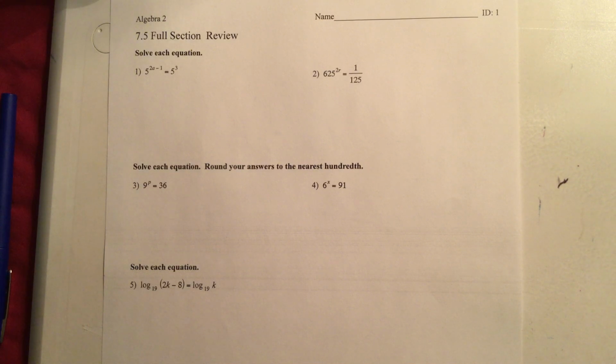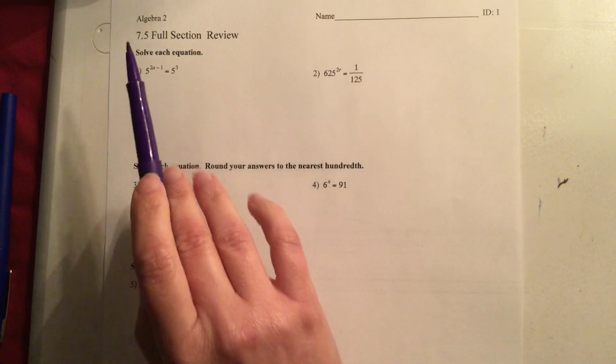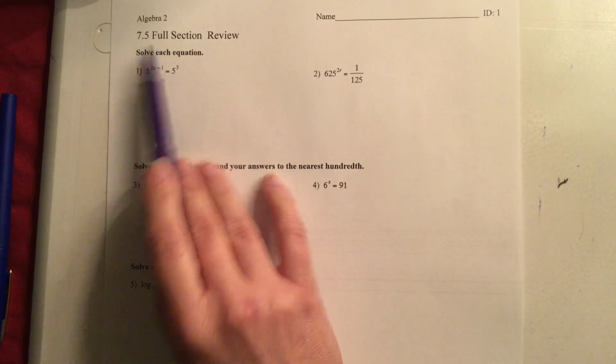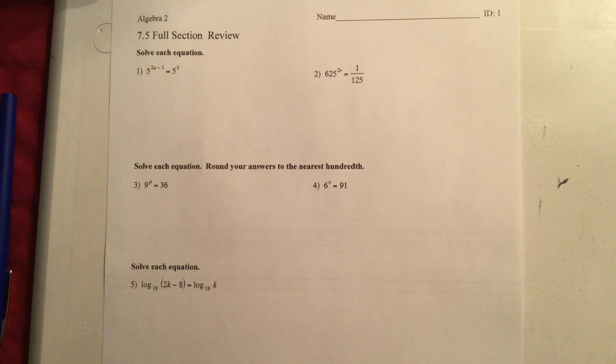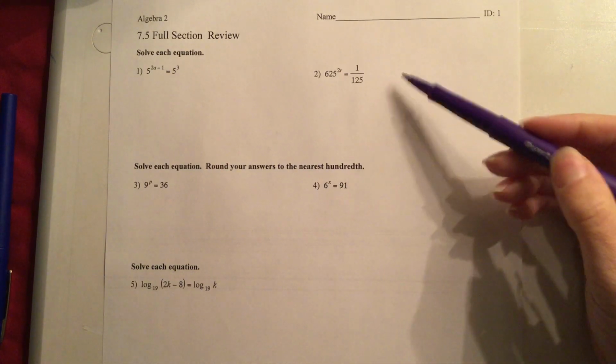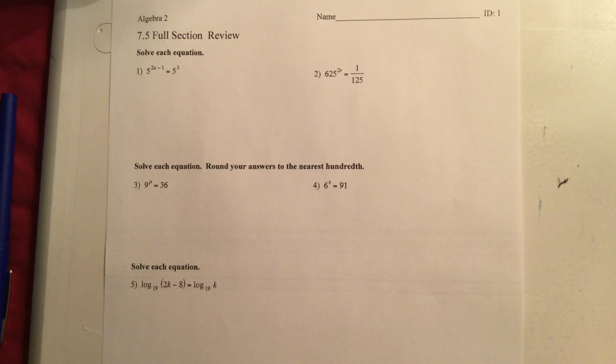Today is kind of a busy day for us. We are gonna go ahead and review 7.5. Those were the notes that you looked at on Friday, and then you had a book assignment. I know there's a lot of different ways to approach these problems, so I thought a good thing to do on a Monday is go ahead and review how we can solve exponential as well as logarithmic equations.